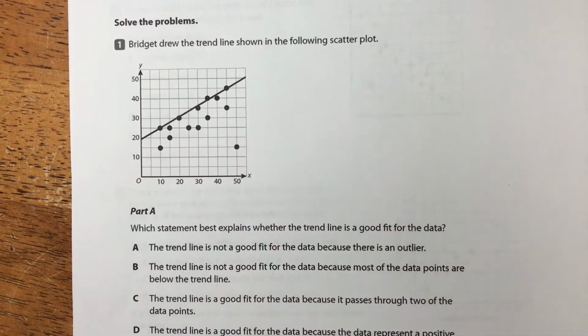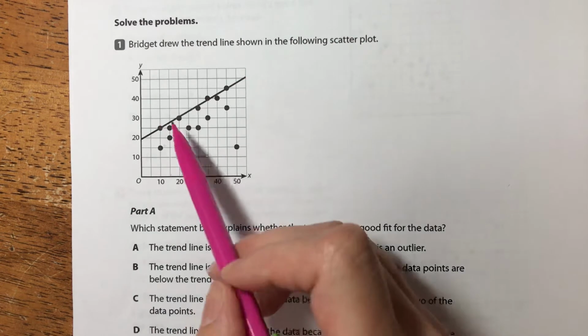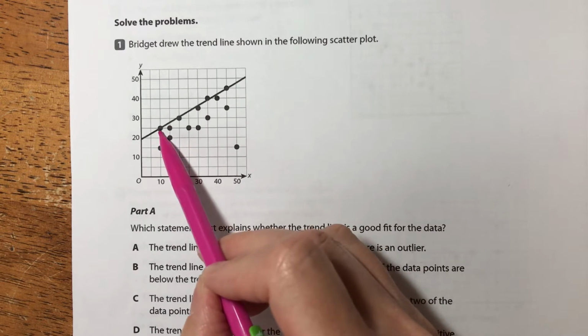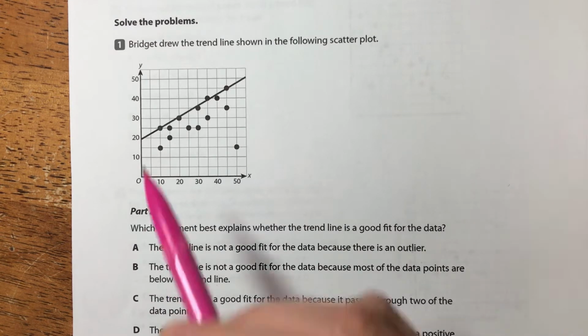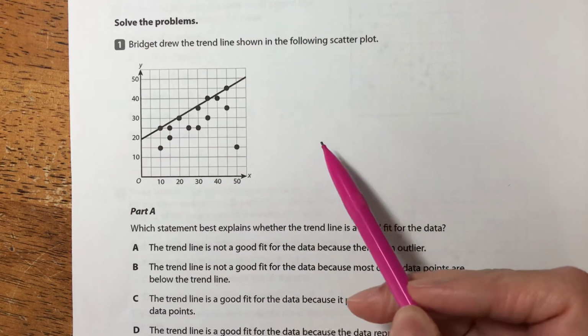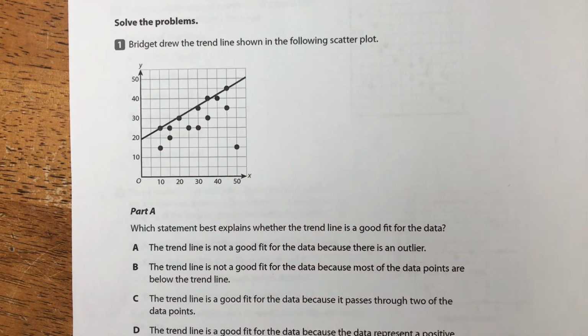C says the trend line is a good fit for the data because it passes through 2 of the data points. So they're saying that this really does fit well because it goes directly through this point and directly through that point. And D says the trend line is a good fit for the data because the data represents a positive association and the line has a positive slope. So they're saying this is just good because it's positive association. One of those is correct.